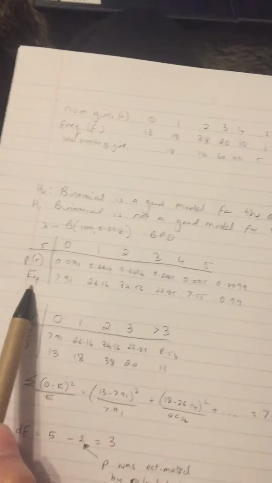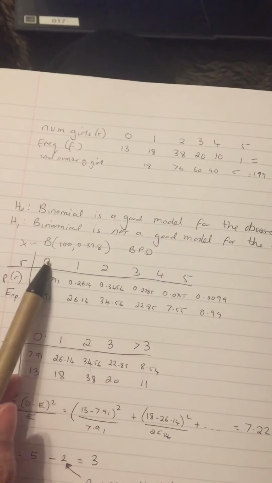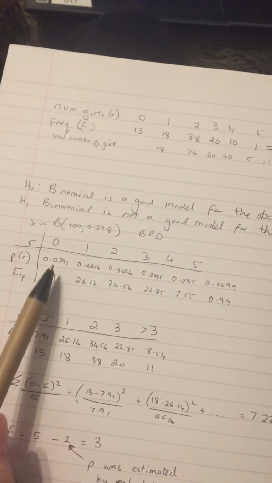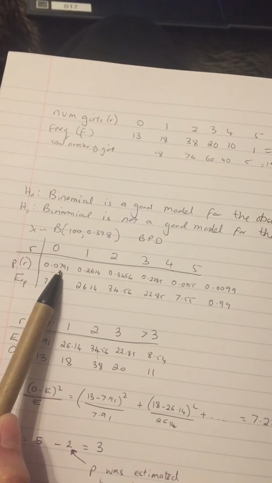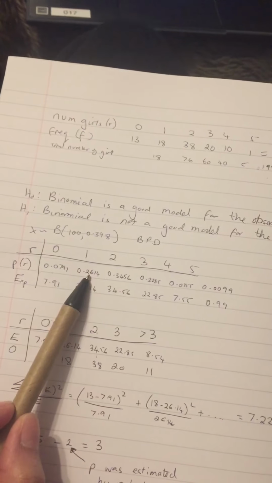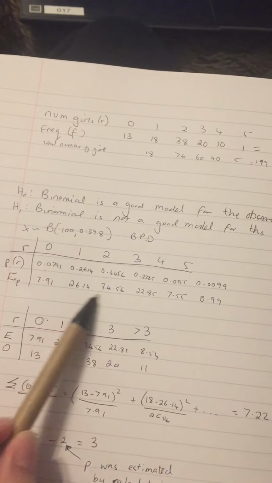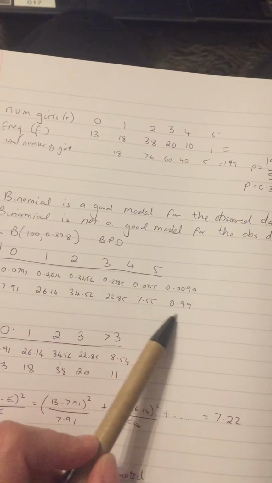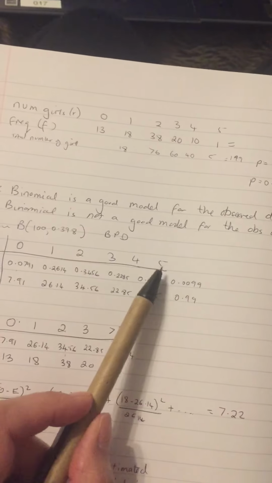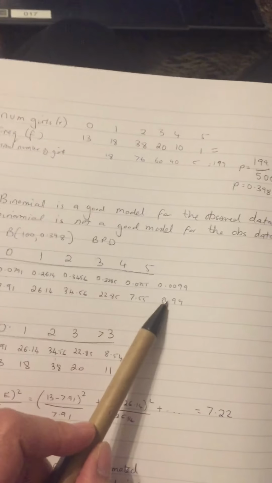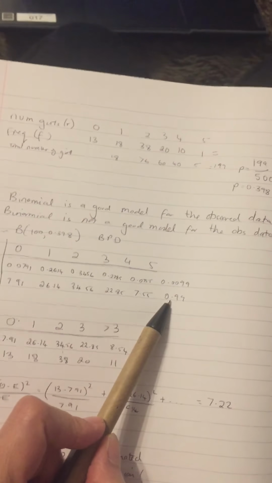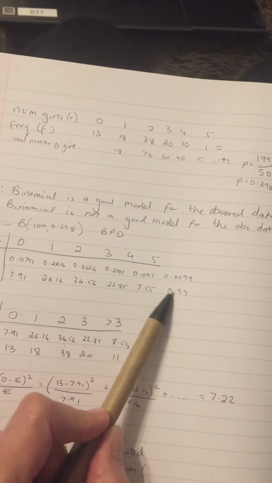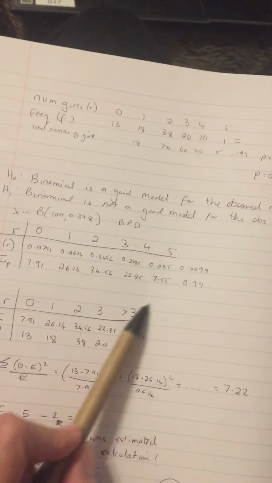To work out the expected values, I do n times p, 100 times p. So I just multiplied that probability by 100 and it gave me that, and so on. Now you can see that for the final value, when you've got 5 girls, the expected value is less than 5. And if you remember, if you've got an expected value of less than 5, you're meant to combine these two together, and that's what I've done here.